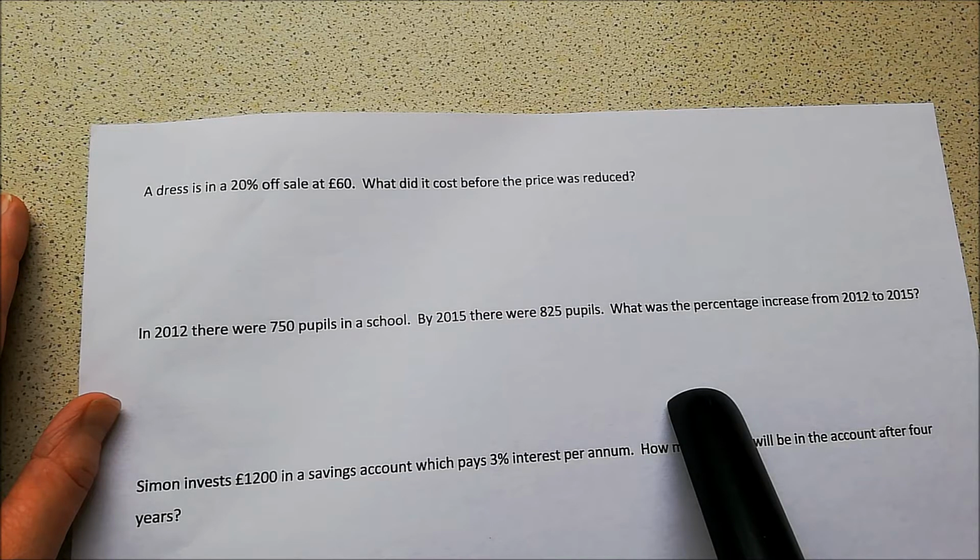Now this first question is a reverse percent question because it's telling us that something costs £60 now and it's asking us what it cost before. Because it's asking us to look back in time to what something was before, we know we must have a reverse percentage scenario. So this is a type 7 reverse percentage and we have to start by asking ourselves, what percent do I have here? If that's enough of a hint for you, then hit pause now and have a go at it.